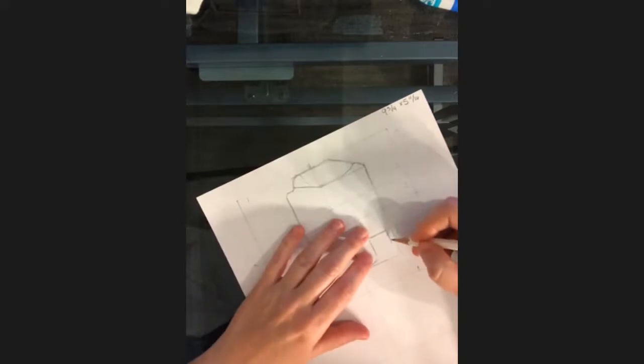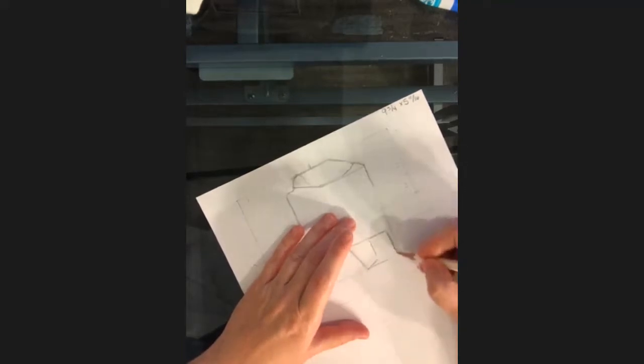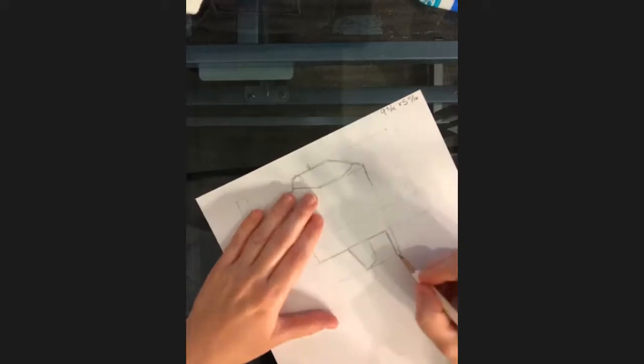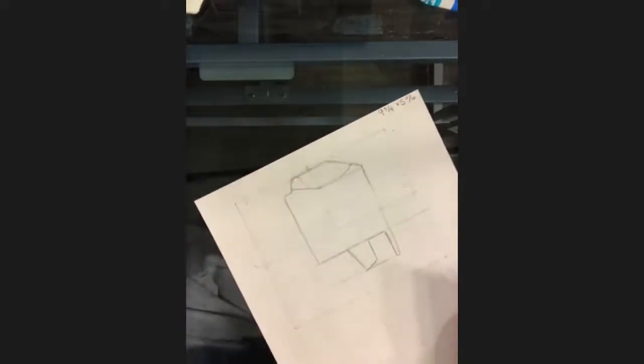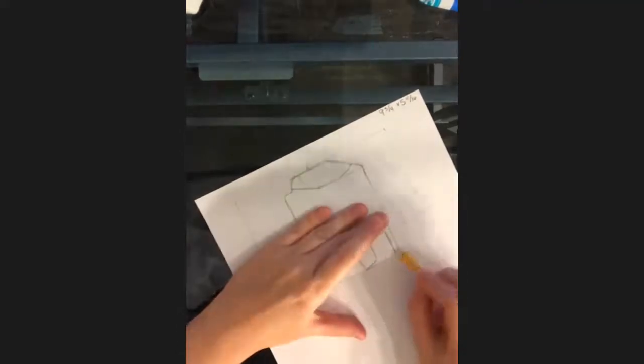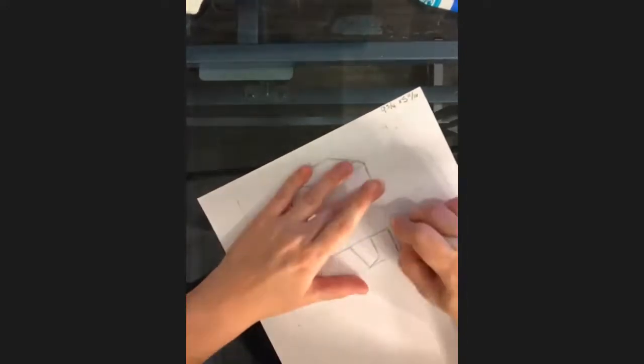And there's very little on this side. Coming down. Okay. Got that. It's going to be back to. All right.